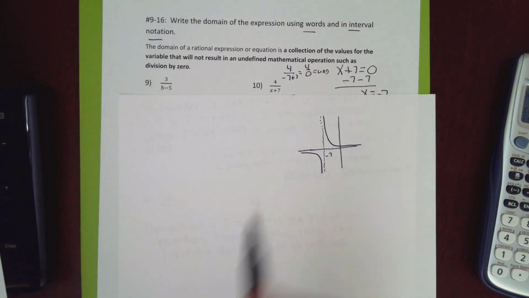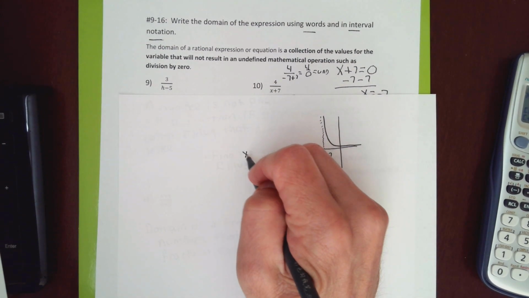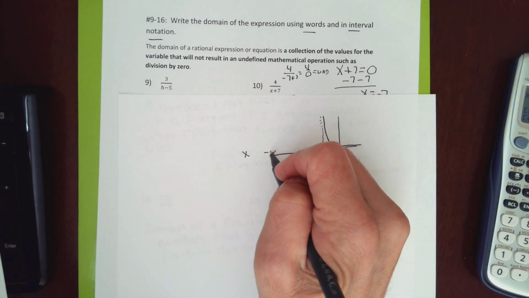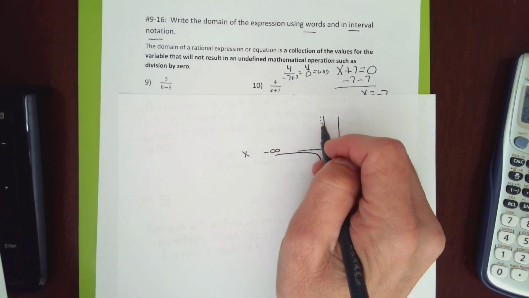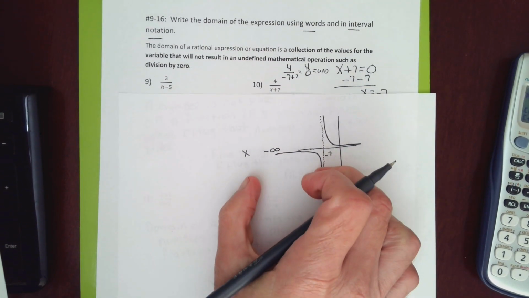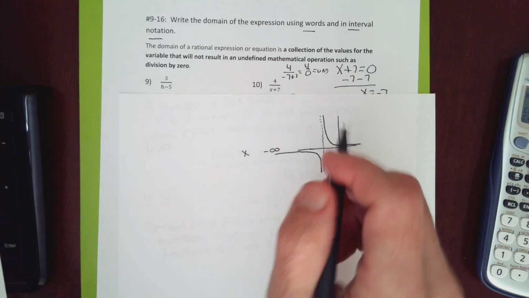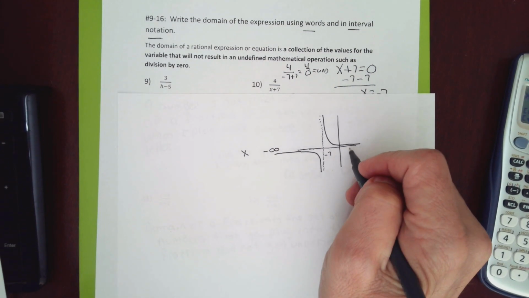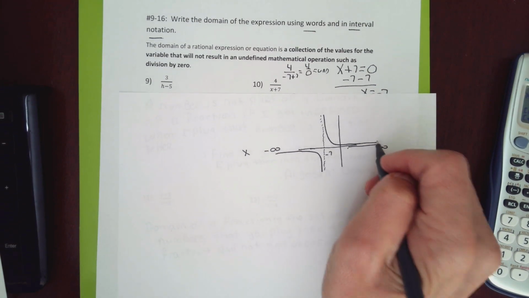So basically, this shows me that from the far left edge of the x-axis, the far left edge of the x-axis is negative infinity. From the far left edge of the x-axis up to negative 7, the graph will exist. And then the graph doesn't exist at negative 7, above x equals negative 7. Then the graph picks up after negative 7 and goes on forever to infinity.